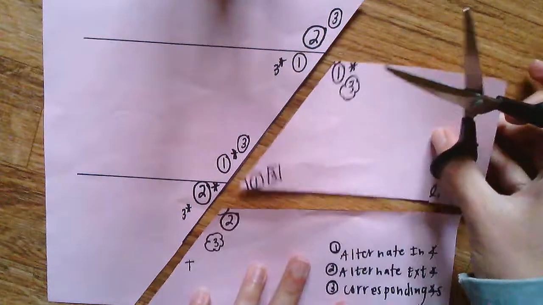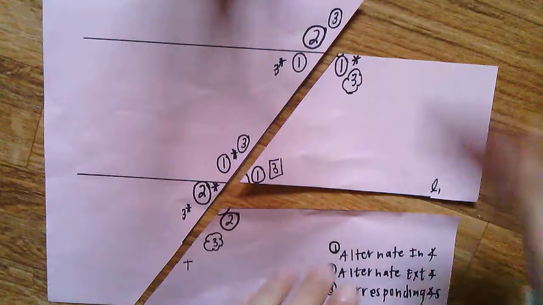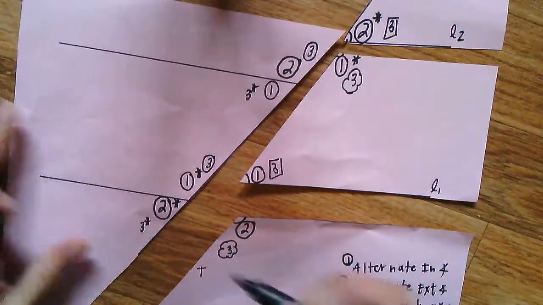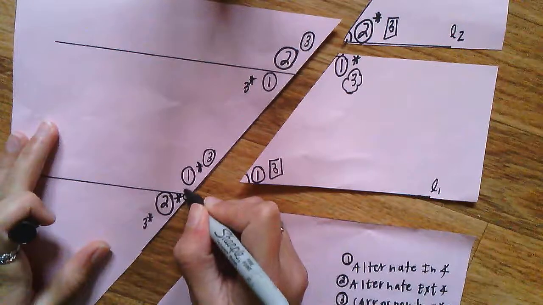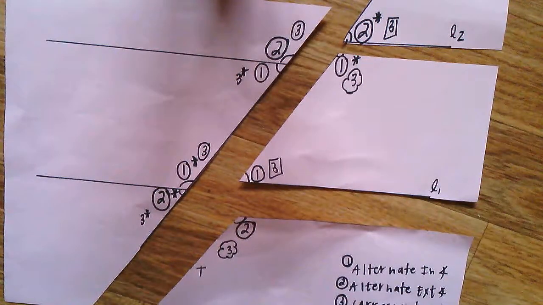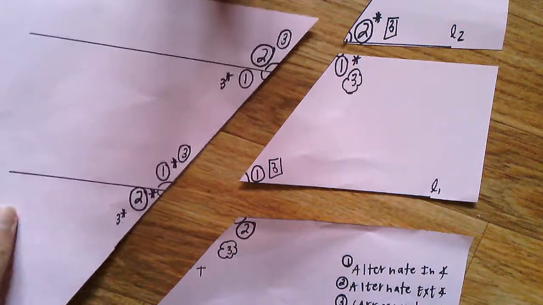So I have all of these angles. Then I'm going to cut these out. This is an angle right here. This is an angle right here. This is an angle right here. And that's an angle right there. So I'm going to cut all those guys out.